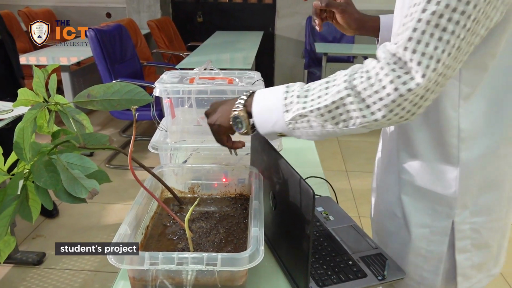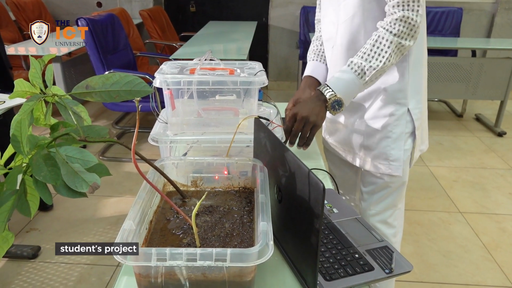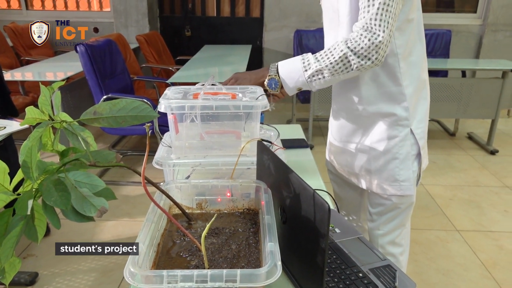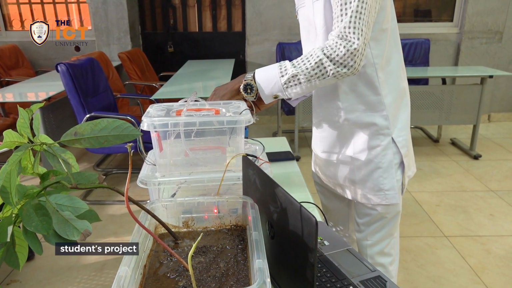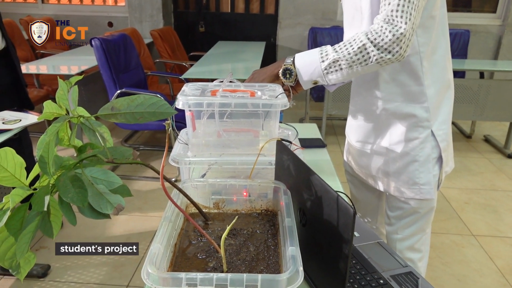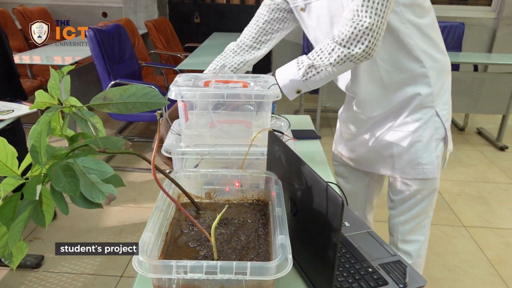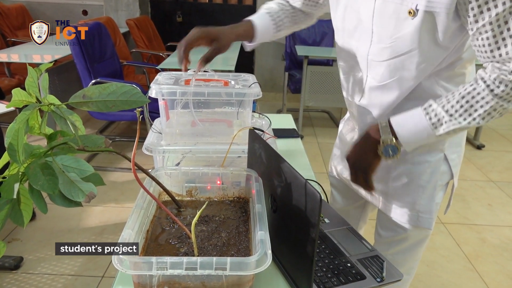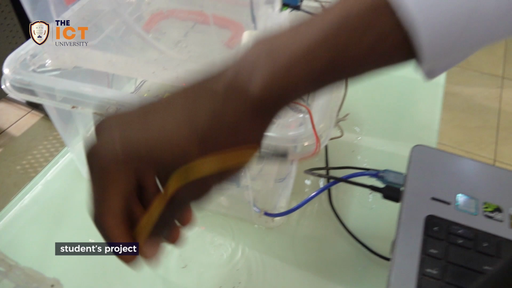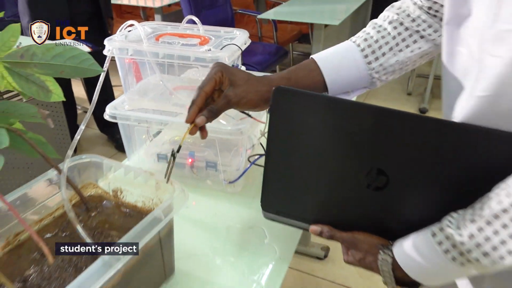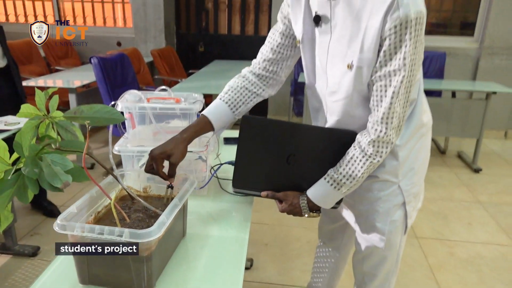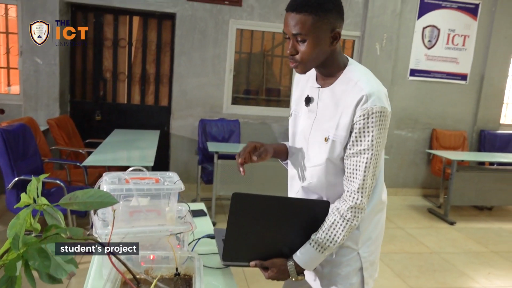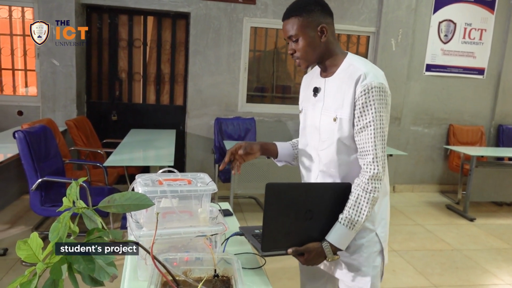So let me connect the pump related to the moisture sensor. Water is sent to our land based on the moisture sensor data. So as soon as the level of water in the soil is reached, the pump will deactivate.